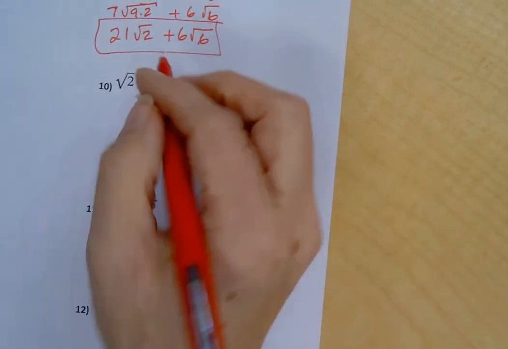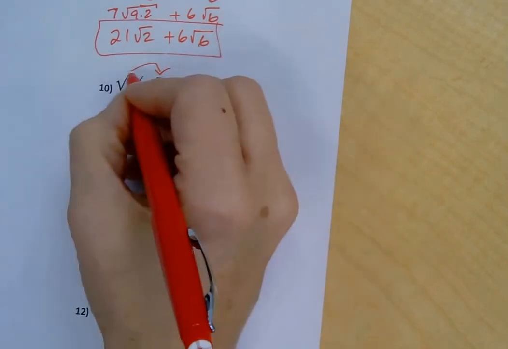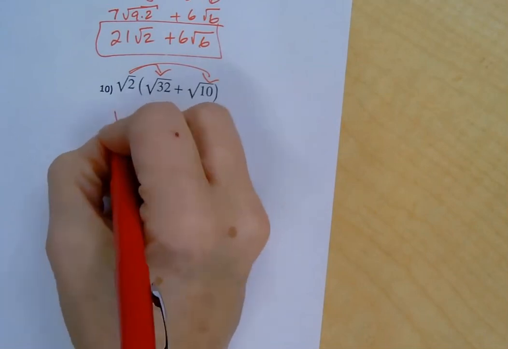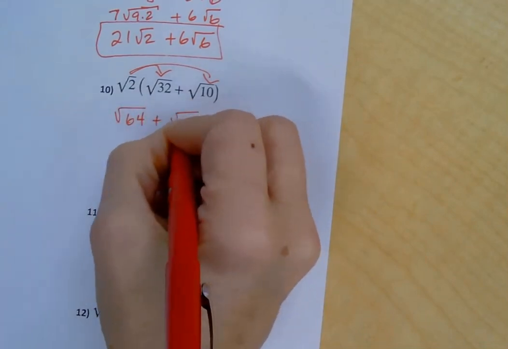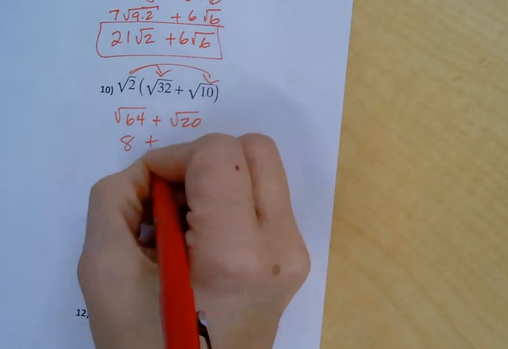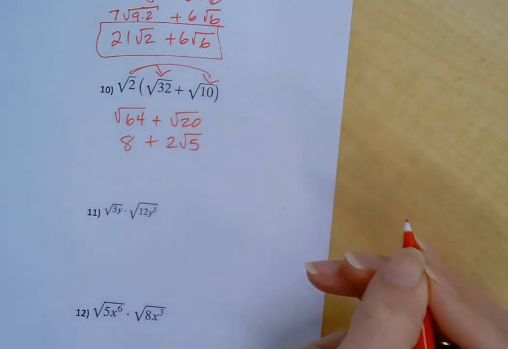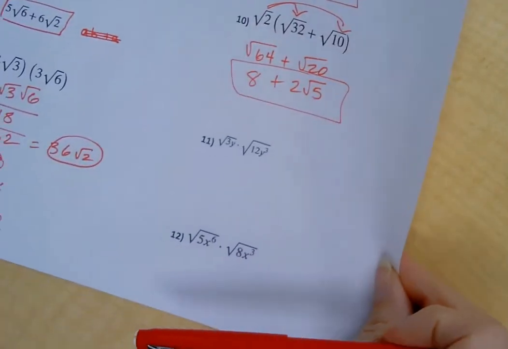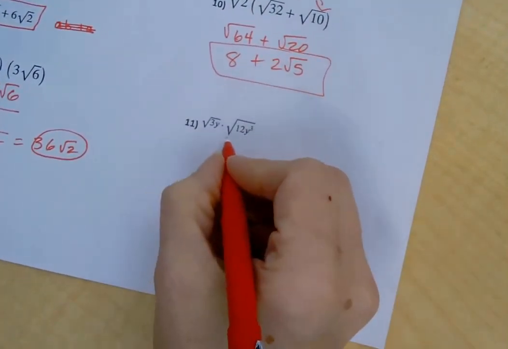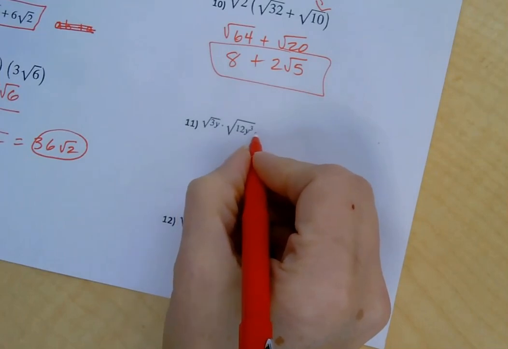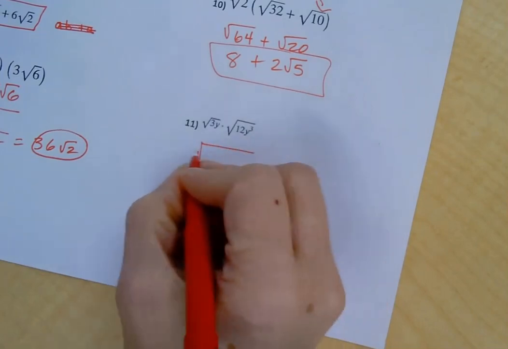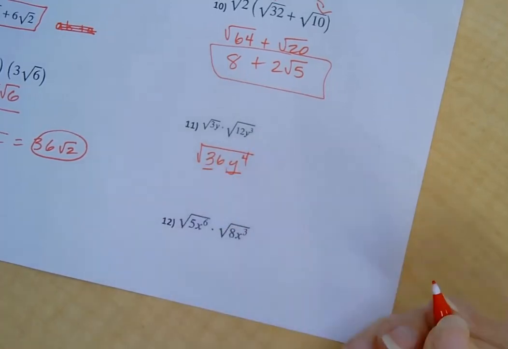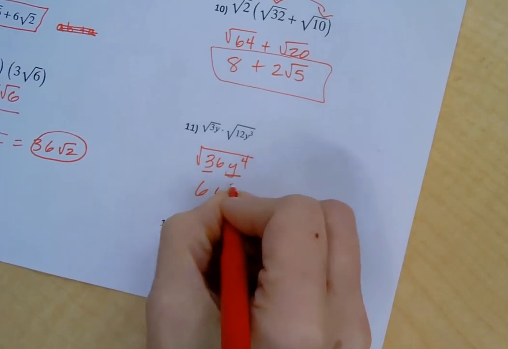Okay, square root of 2 times square root of 32 plus square root of 2 times square root of 10. So I have square root of 64 plus square root of 20. I have 8 plus 2 roots of 5. Next, square root of 3y times the square root of 12y cubed. I'm going to put everything under the same radical, so I have the square root of 36y to the 4th, and those are perfect squares each. So this is going to be 6y squared as my answer.